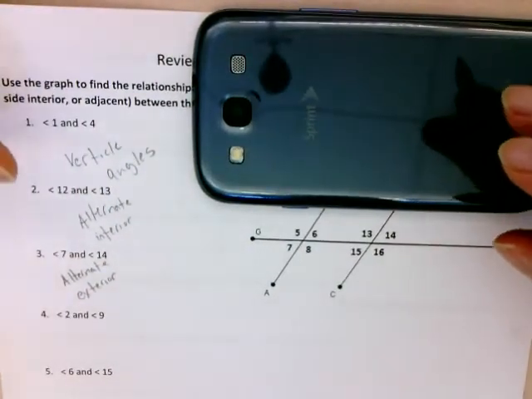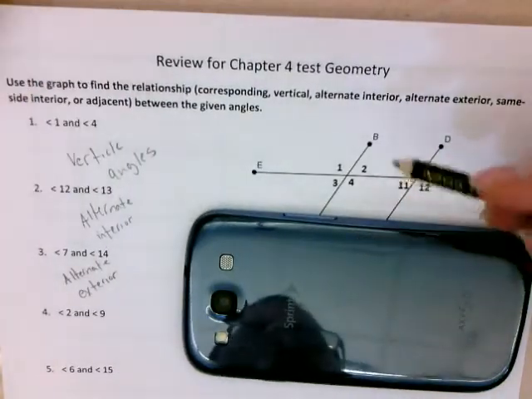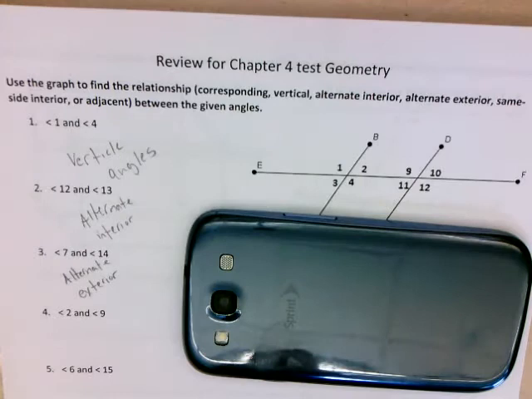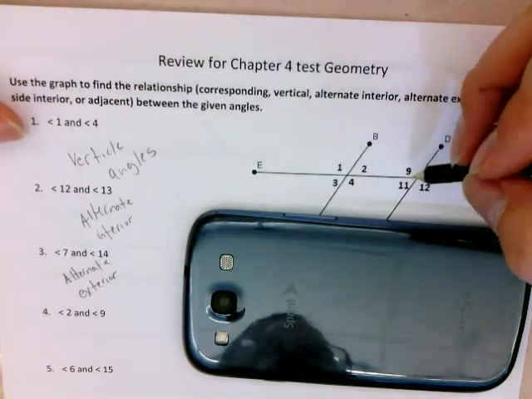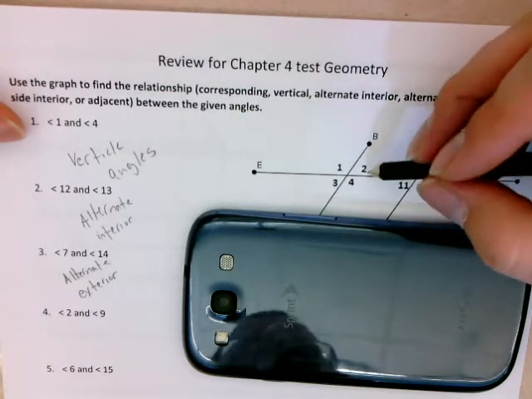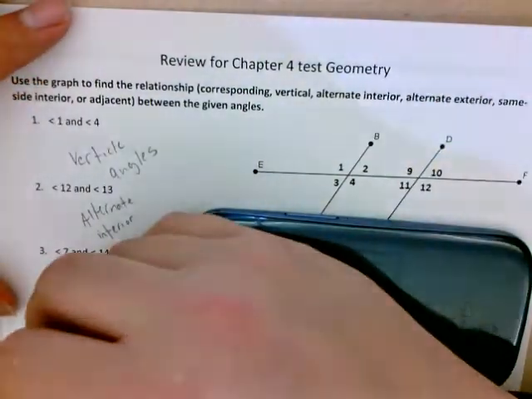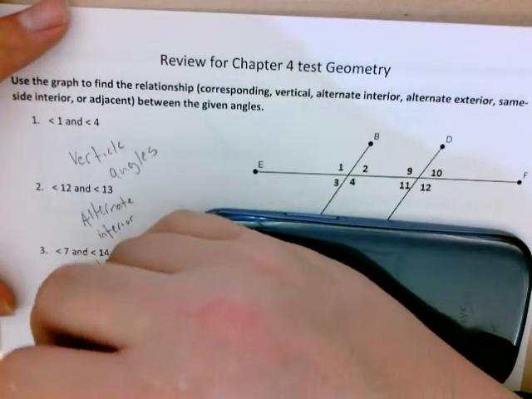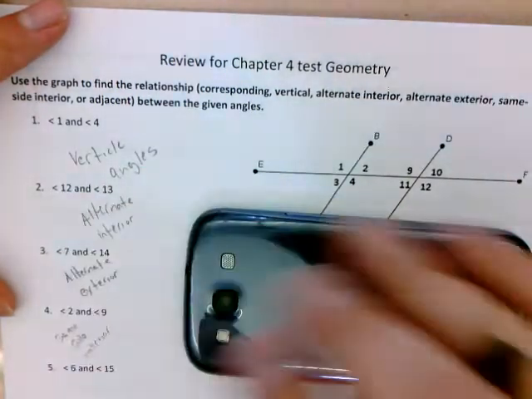Alright, next, 2 and 9. 2 and 9, right up there. They are inside. Alright, so they're inside the lines. Right here. They're on the same side. So they're in between these two lines, and they're on the same side of this one line. So that means they are same side interior.